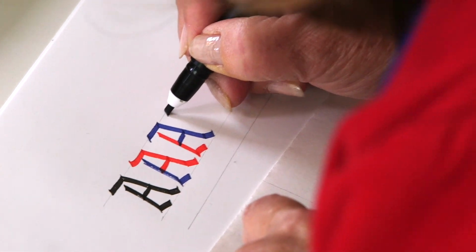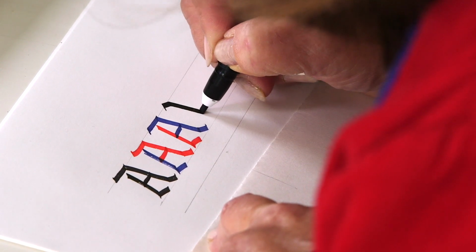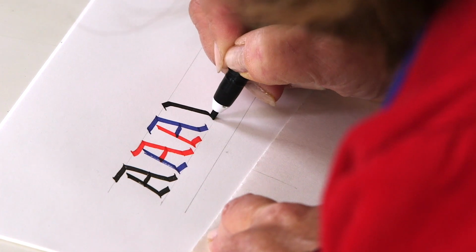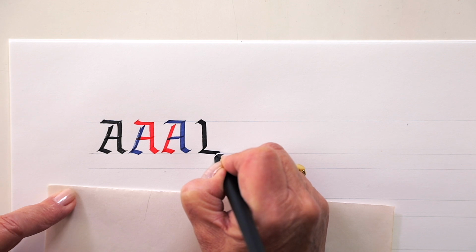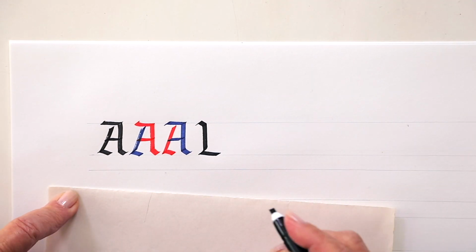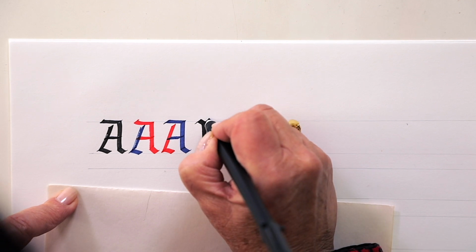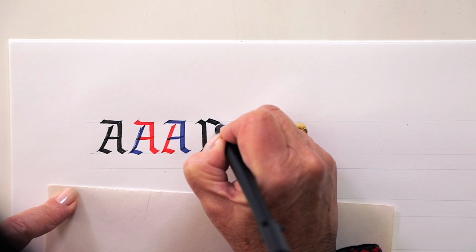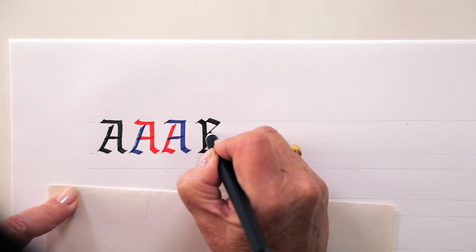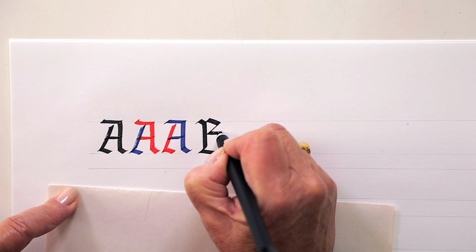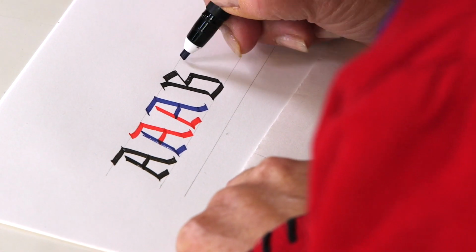So we'll do the B next. Start with the serif, come straight down. I'm going to lilt to the left. The bottom part of the B, I'm going to make a diagonal going straight down, connect up to the top of the stem stroke, slight diagonal to the right, come straight in with a hairline, go straight out and down. So let's do that again.